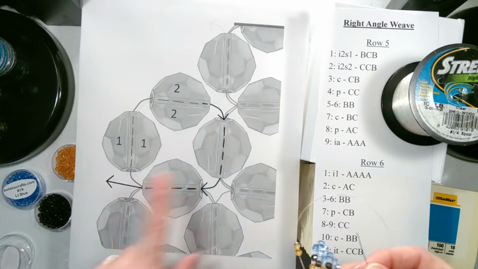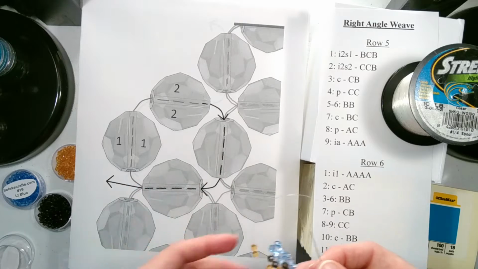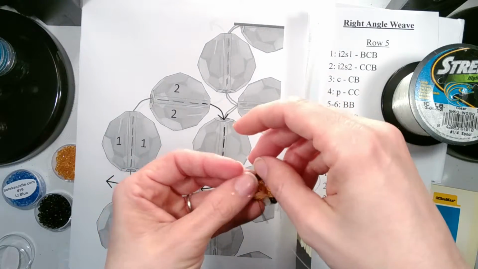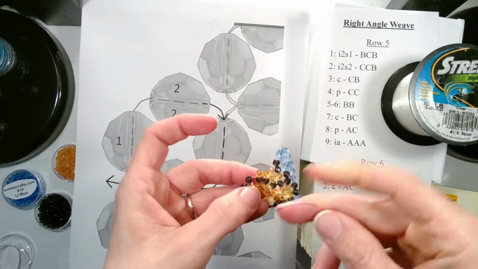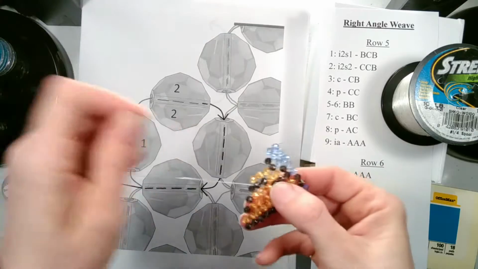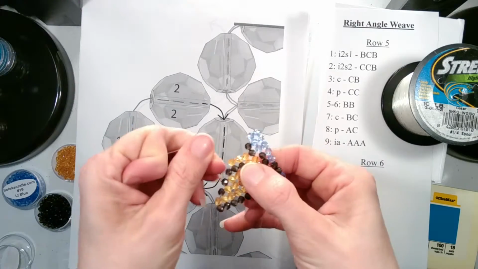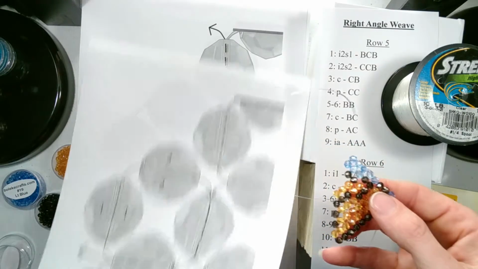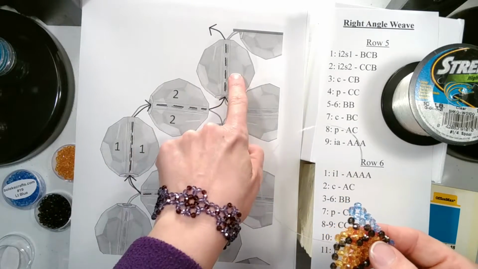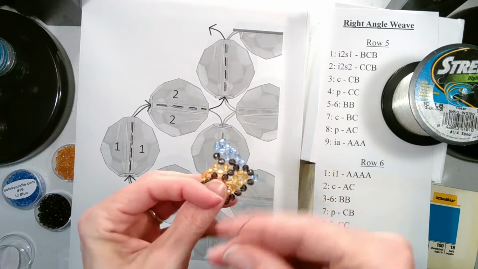And then we go through the side bead and the top bead. And then to position, we go through the 2 we added plus the next side bead.